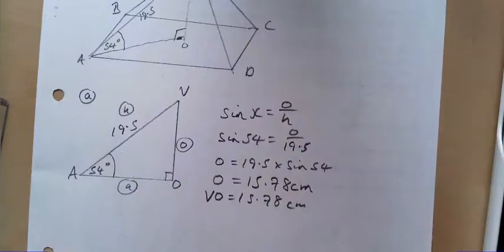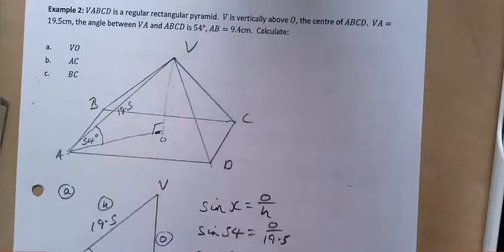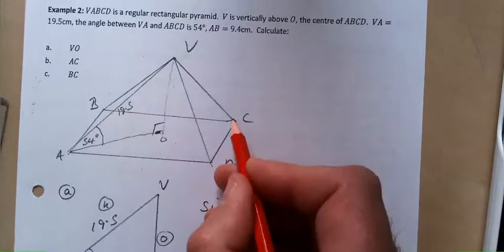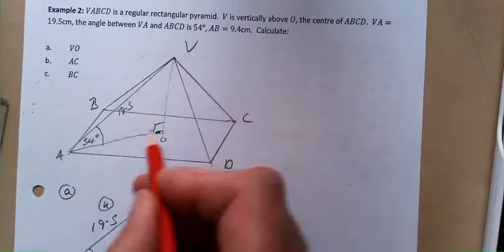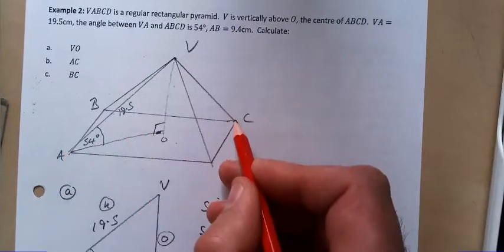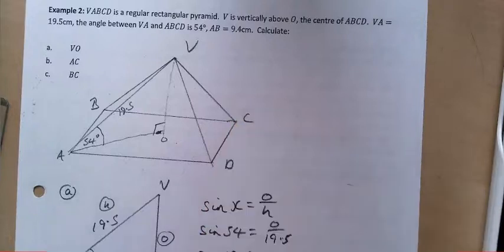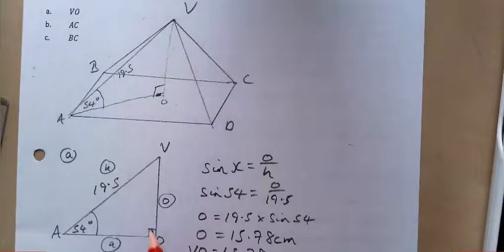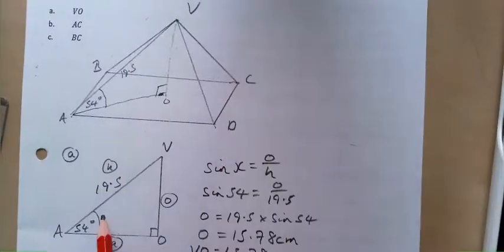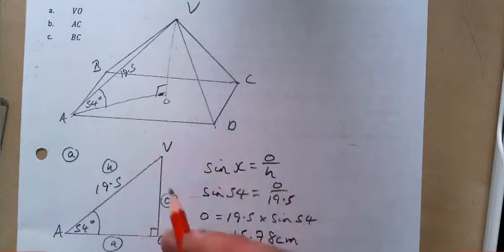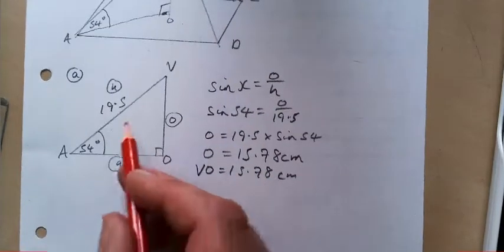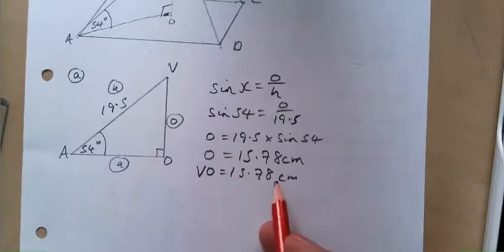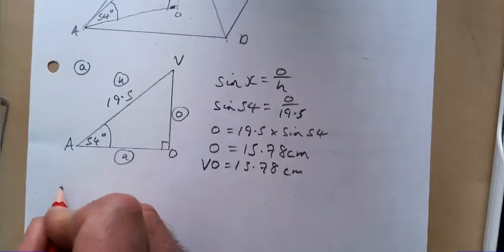So far so good. Next thing they want is AC. So that's going to be the distance from here all the way across to here. That's the diagonal of the rectangle. Now, it's actually twice AO. So that's the way I'm going to work it out. I'm going to use the same triangle here and then double my answer to get AC. You could use Pythagoras because we've just worked out this and we have this other side. But I always like using the information you're given in the question, just in case I've made a wee mistake with working out VO.